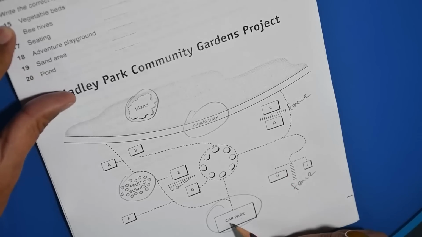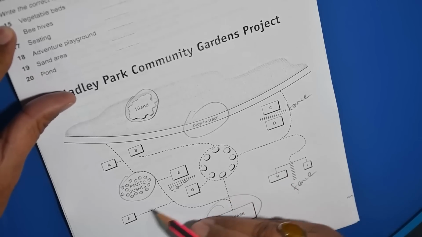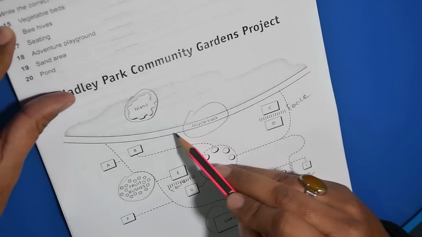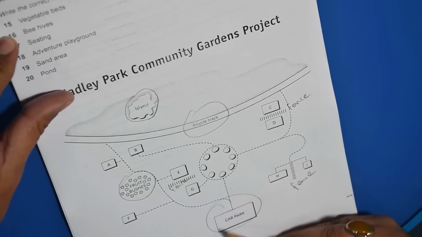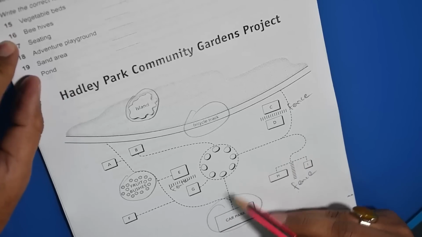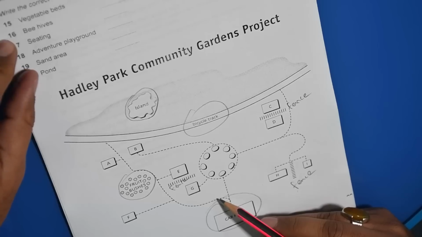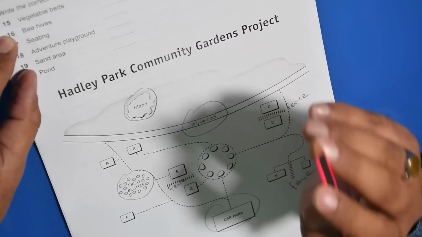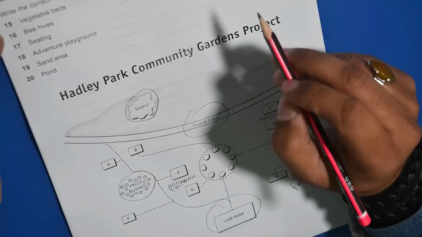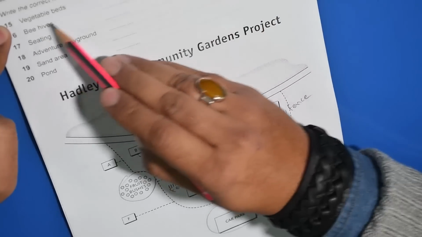If they are starting from the car park, then they will take you to different places, or if they're starting from the bicycle track, then they will take you from there. So from where they start, they will go on and on, and you can just see. There are two ways. Either you can write A, B, C, D over here, or otherwise, the good thing is if you put your finger over here.